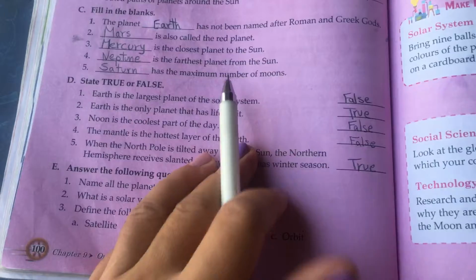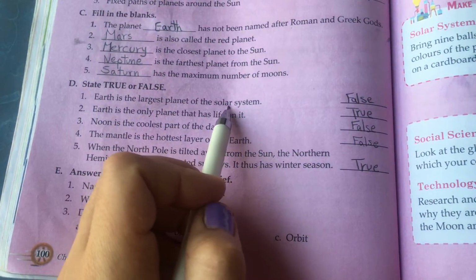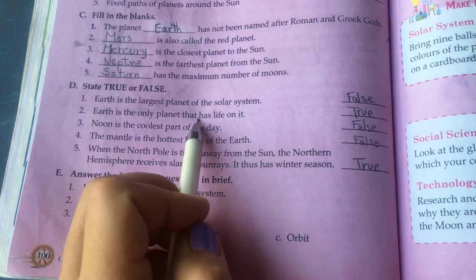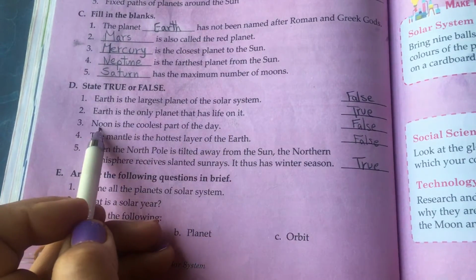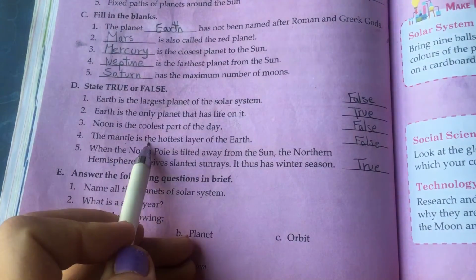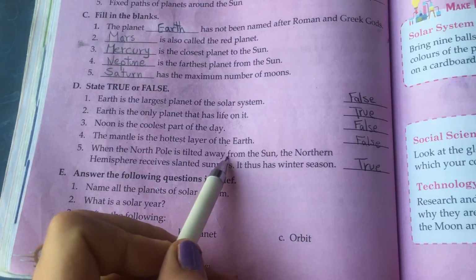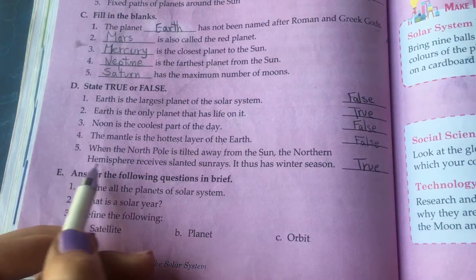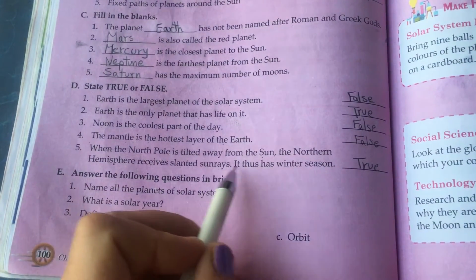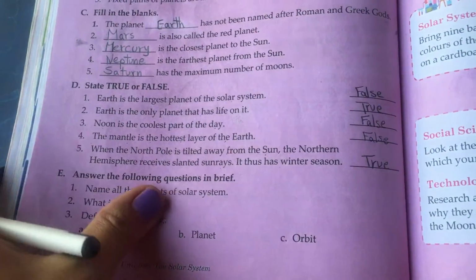True or false? 1. Earth is the largest planet of the solar system. False. Earth is the only planet that has life on it. True. Noon is the coolest part of the day. False. The mantle is the hottest layer of the Earth. False. When the North Pole is tilted away from the Sun, the northern hemisphere receives slanted sun rays. It thus has winter season. True. Answer the questions. We will refer to the notebook.